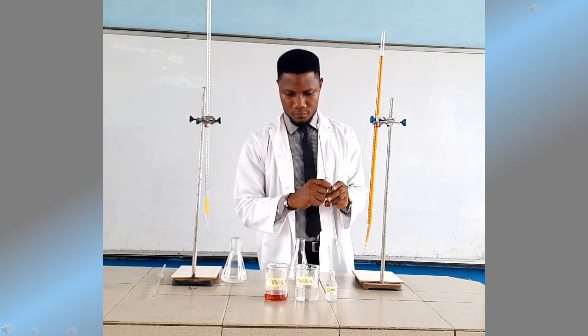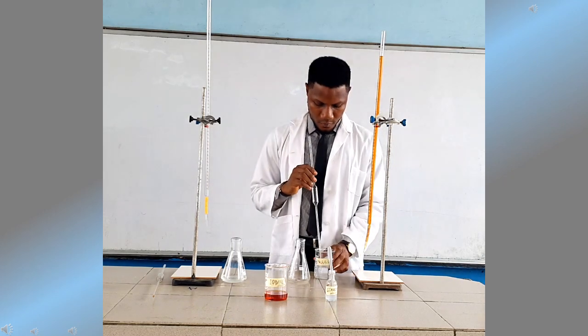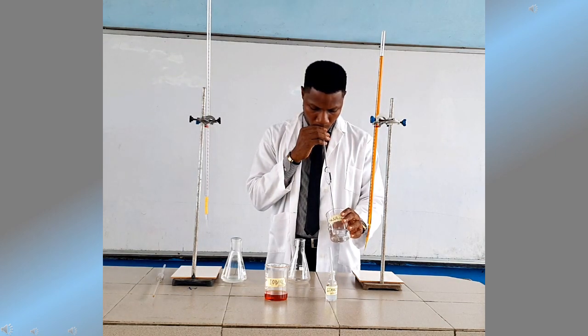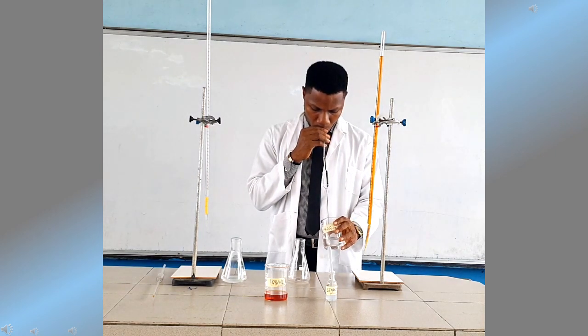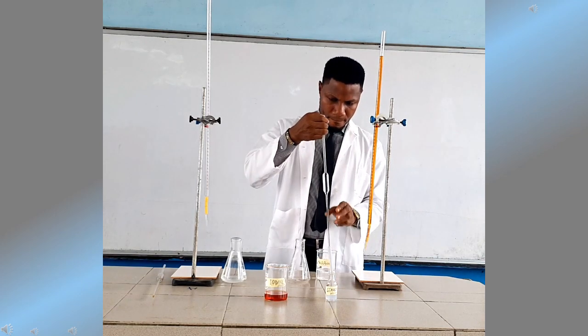So, what goes into the conical flask is the sodium thiosulphate. So the sodium thiosulphate is sucked with the pipette and transferred into the conical flask, just as we're doing right now.